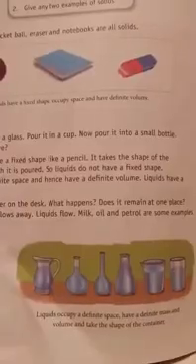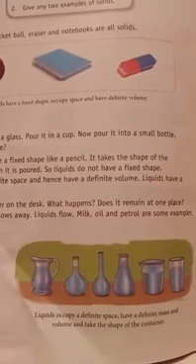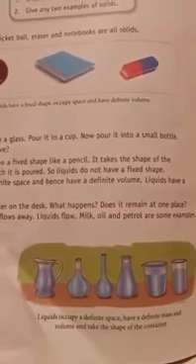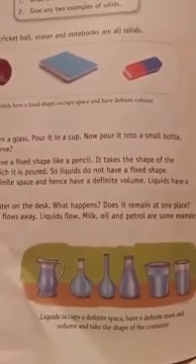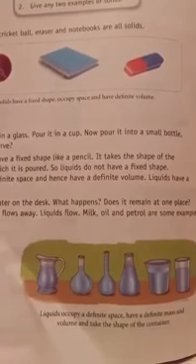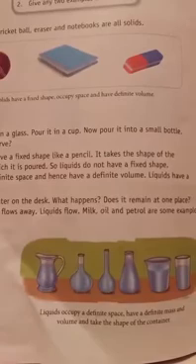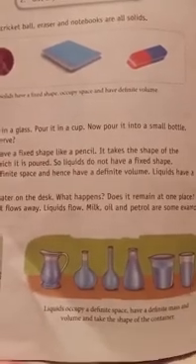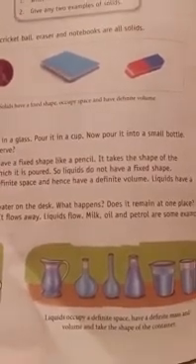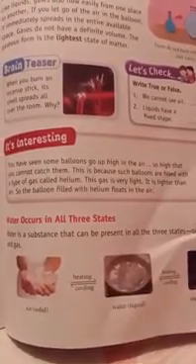Since water is a liquid, this water is present in all those three states. Okay, three states of matter. That is, water occurs in all three states. So water is a substance that can be present in all three states: solid, liquid, and gas. Let's find out how water occurs in all those three states.